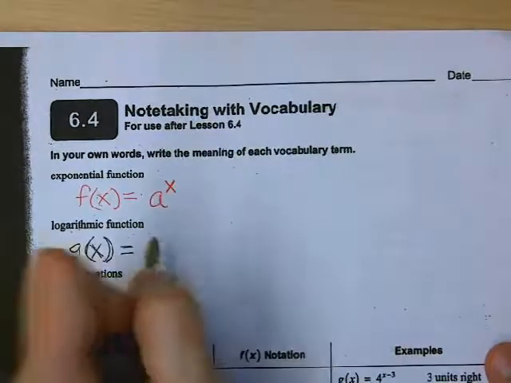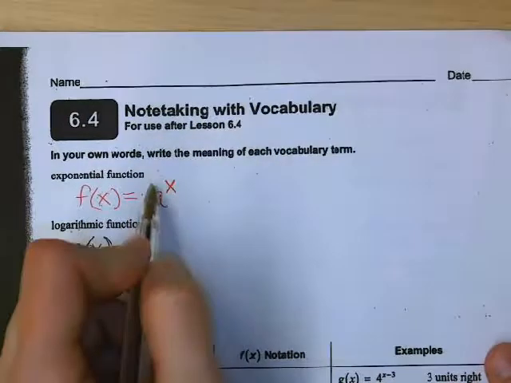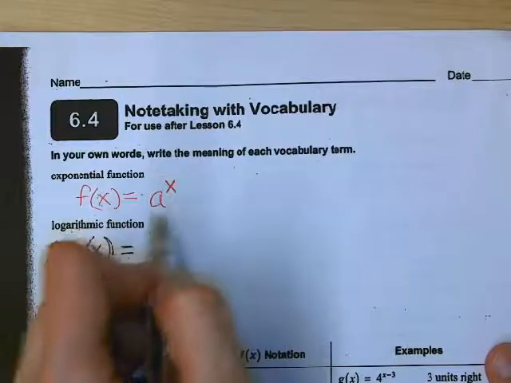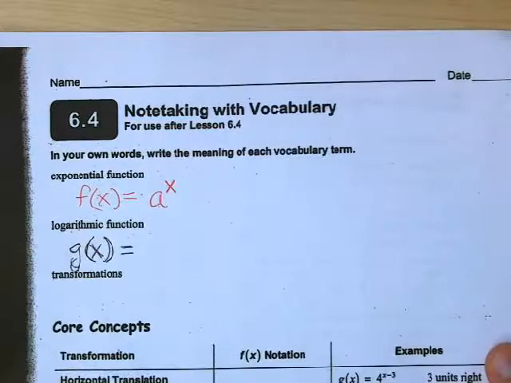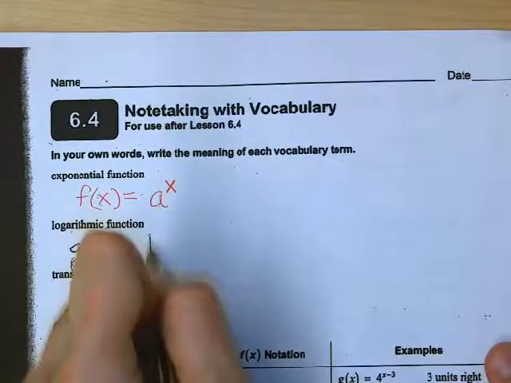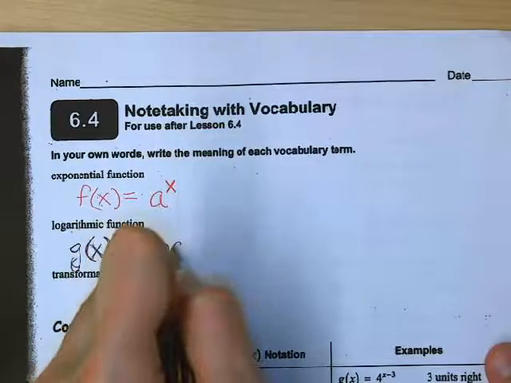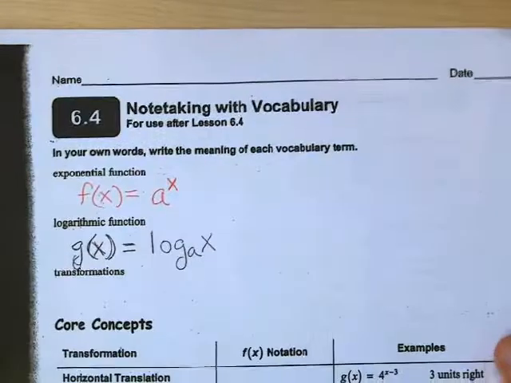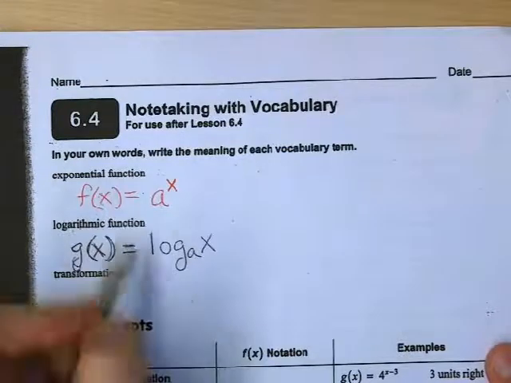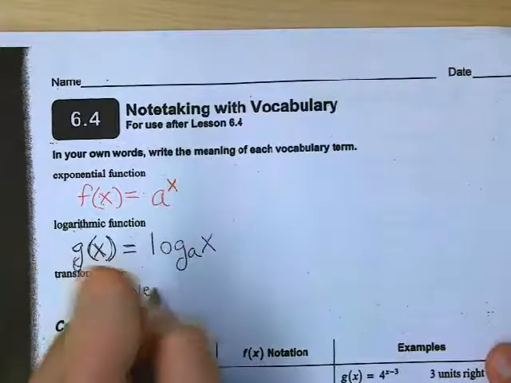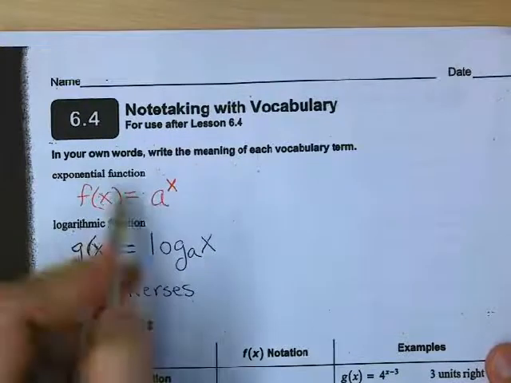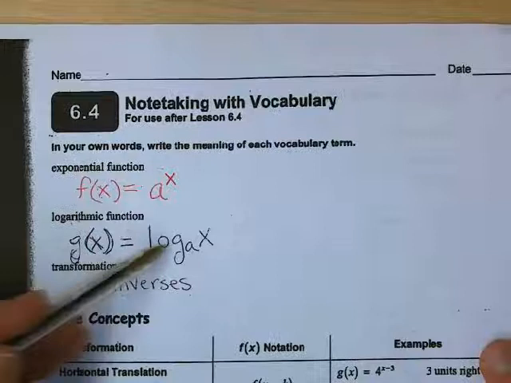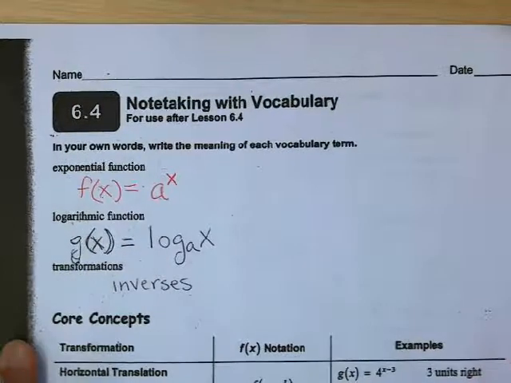Okay, so this one, you can put any letter here you want. Like some books say b to the x. Your text said a to the x power. So now a logarithmic function is in this format: log base a of x. These two functions, this one's exponential and this one's logarithmic, they're inverses of each other.